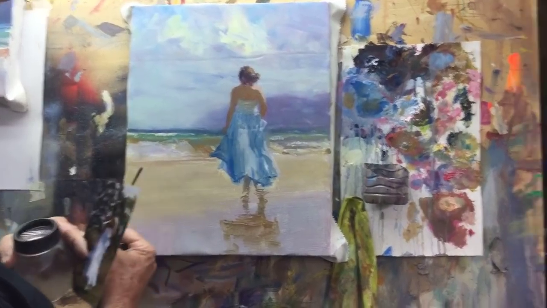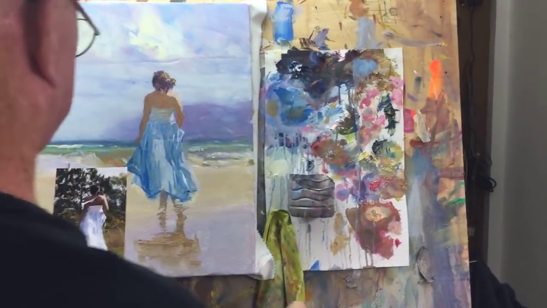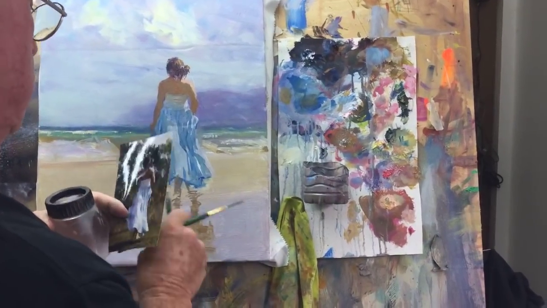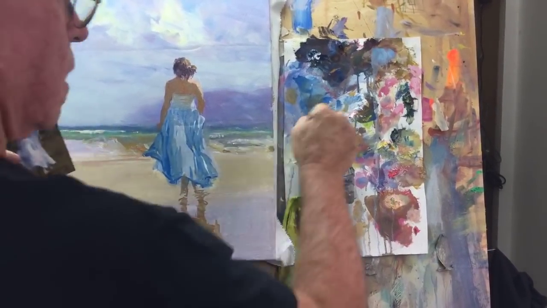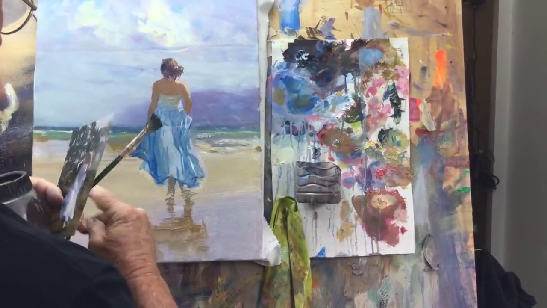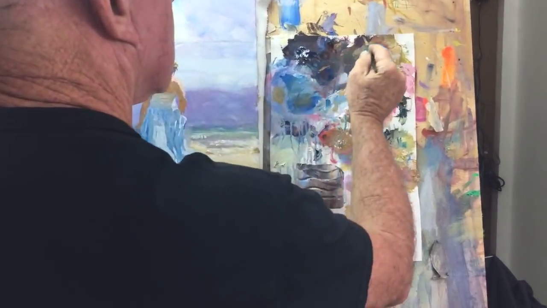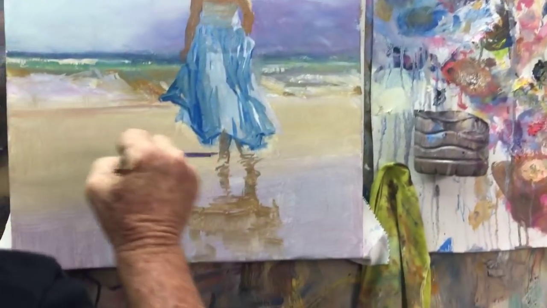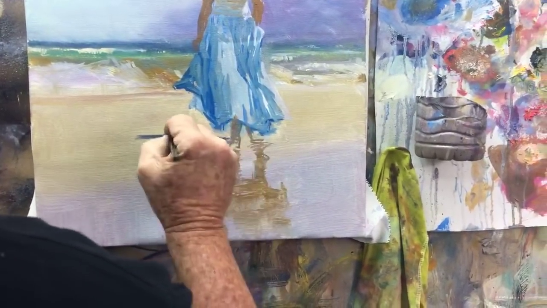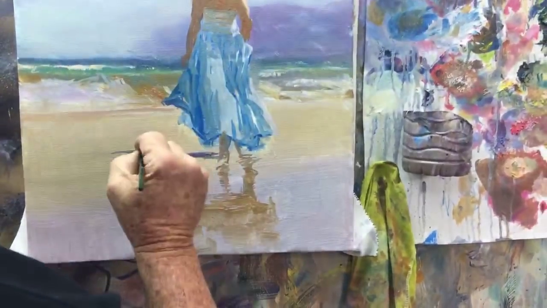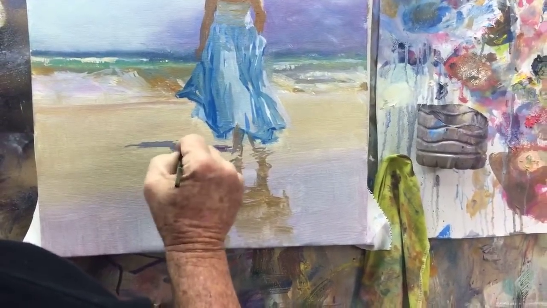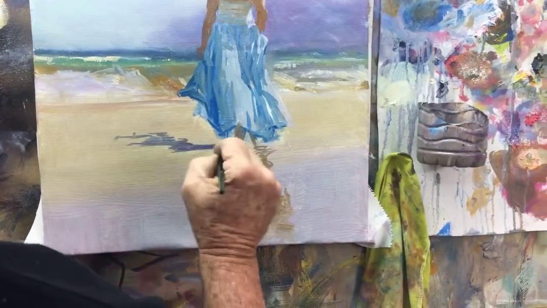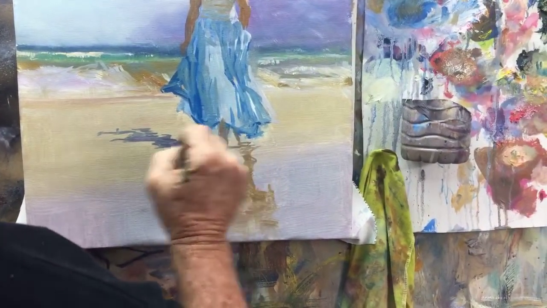Now what are we going to do now? So we've got a reflection there. Now let's put in a few. What are we going to do now? Sun coming at about 2 o'clock, so the shadow's going to be over there. Okay.